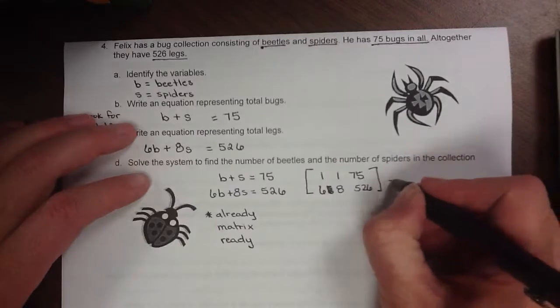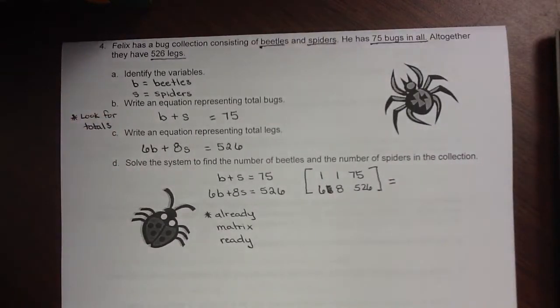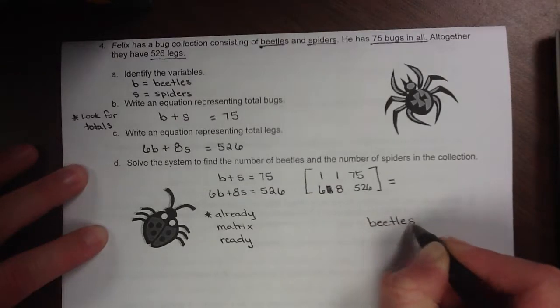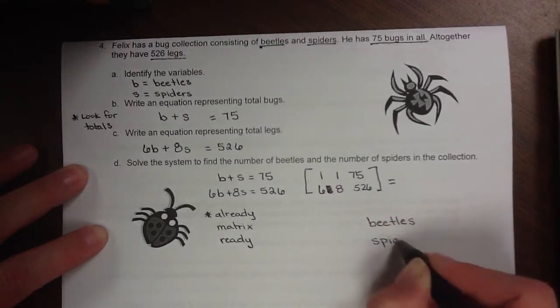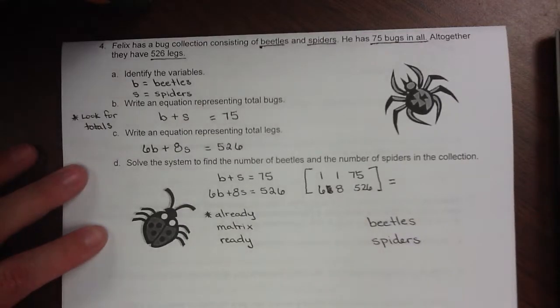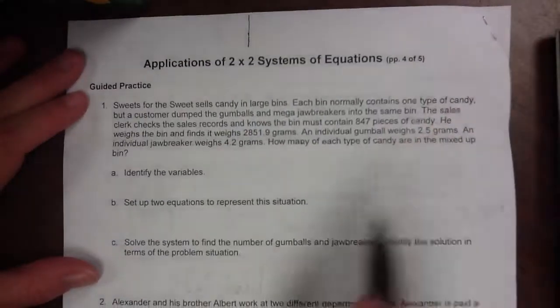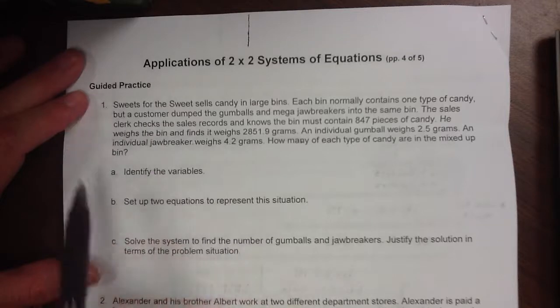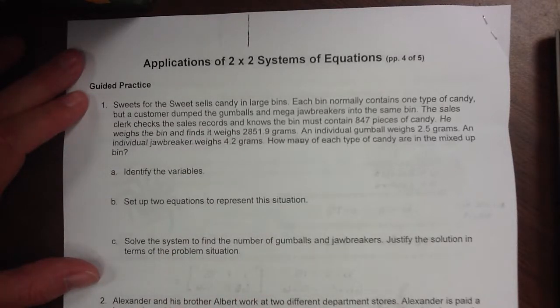And then I want you to go ahead and put that in your calculator and see how many beetles you come up with and how many spiders. And then once you have that answer, you can show me. And then I want you to work one more in this packet. If you flip to the very, very back, you should see this one up here. Sweets for the Sweet Sells Candy in Large Bins. I want you to work this problem. When you've finished those, come up and show me, and then you'll get a grade for those, and then you're ready for the next video.